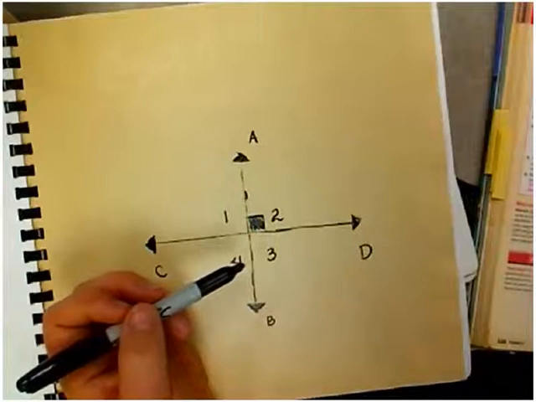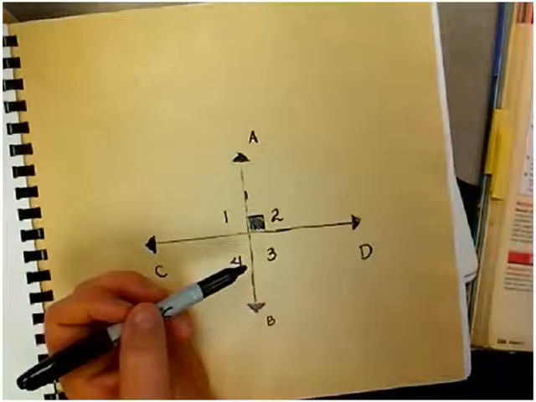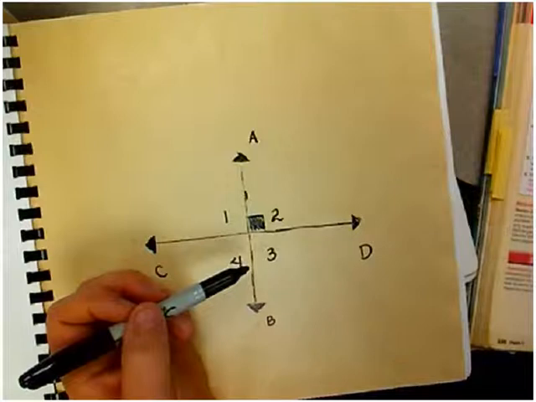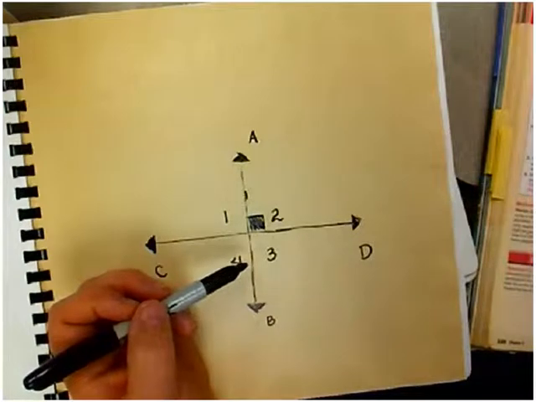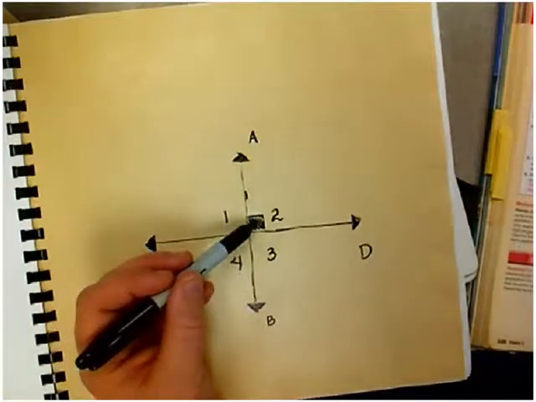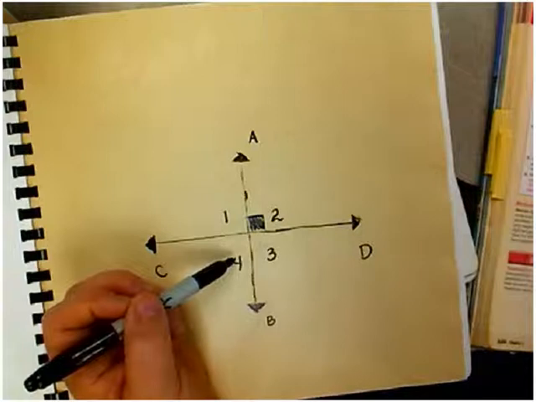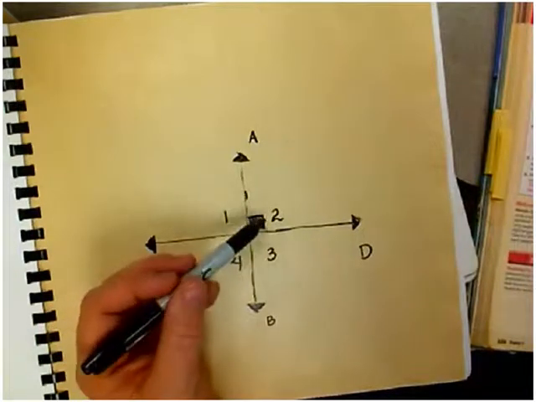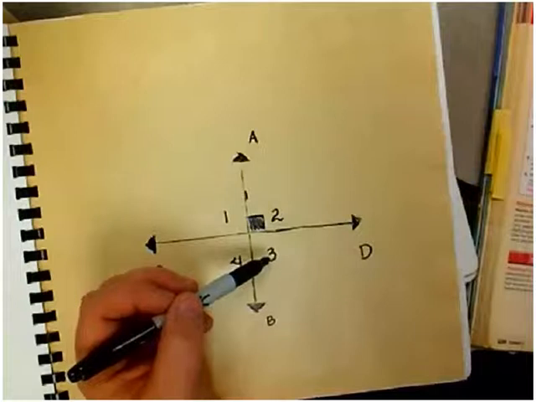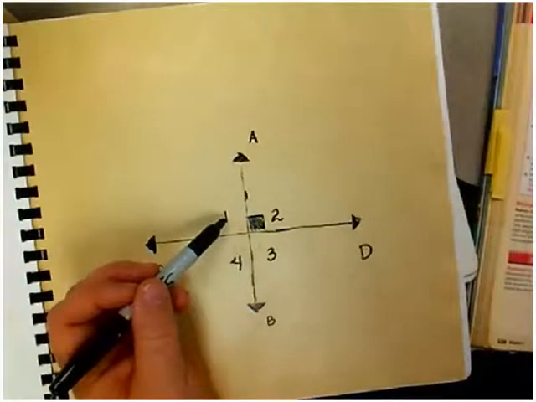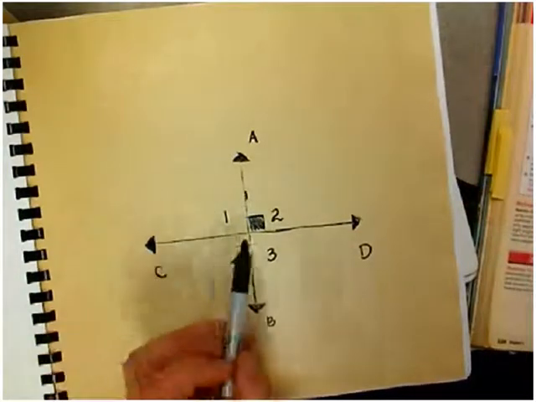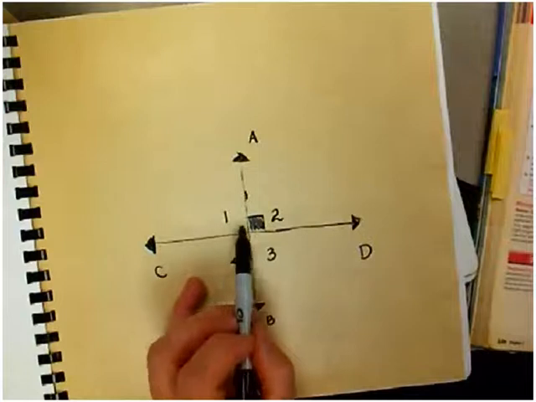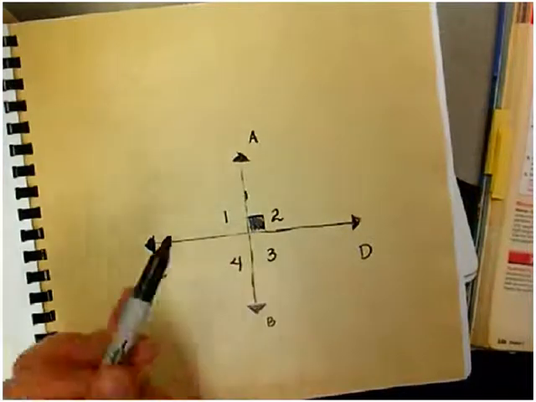And what did you learn about vertical angles, just like yesterday or the day before? Vertical angles are what? Congruent. They're the same. Well, if angle 2 is 90, what is angle 4? 90. And if angle 3 is 90 because of the linear pair supplementary deal going on here, what is angle 1? 90. Or angle 1 and angle 2 are a linear pair, aren't they? Yep. So angle 1 would be 90.